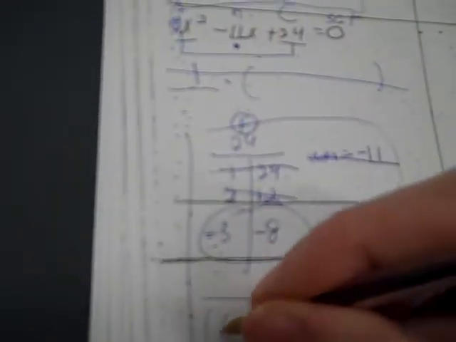And we know x to the second is x times x, and then we know that positive 24 is now going to be minus 3 times minus 8. So F1, F2. So x minus 3 could equal 0, or x minus 8 could equal 0. So plus 3, I get 3 for my first answer, plus 8, and I get 8 for my second. 3 and 8 are the two answers.